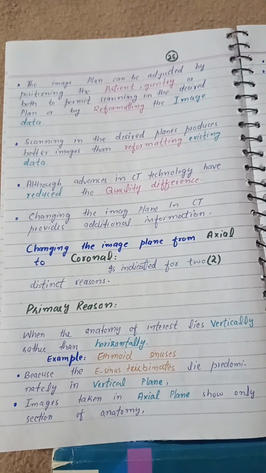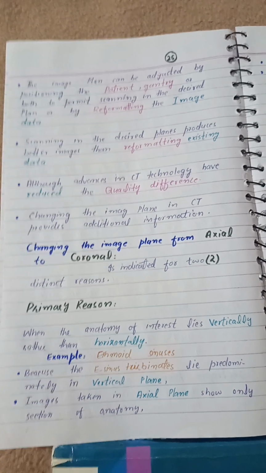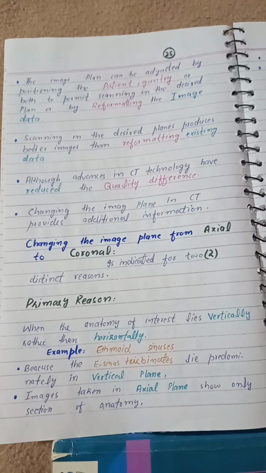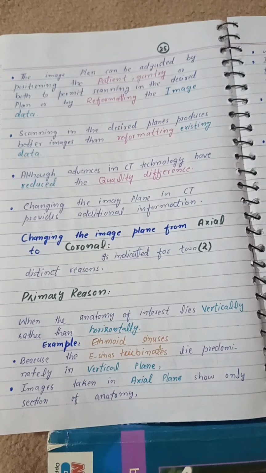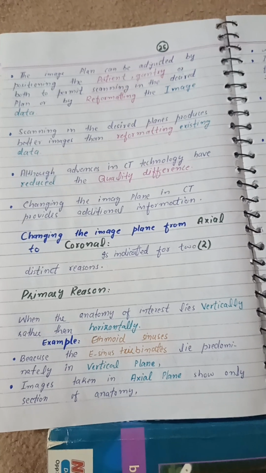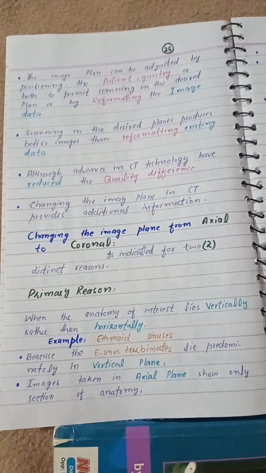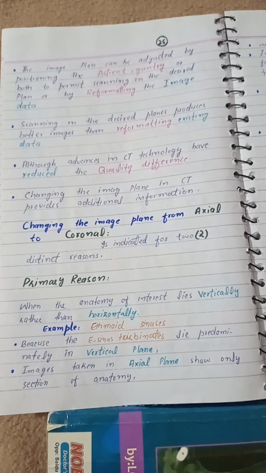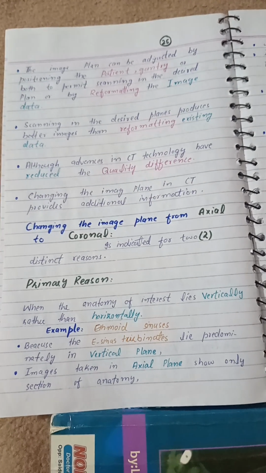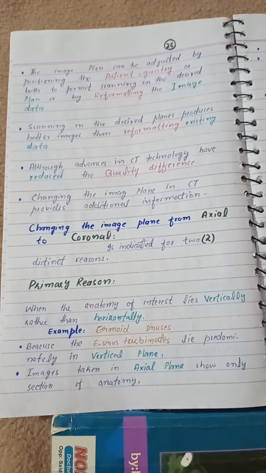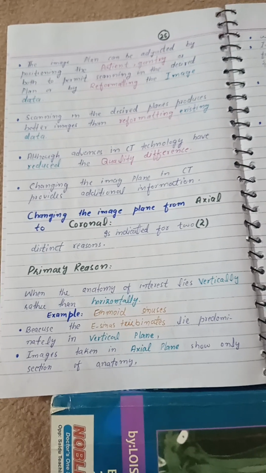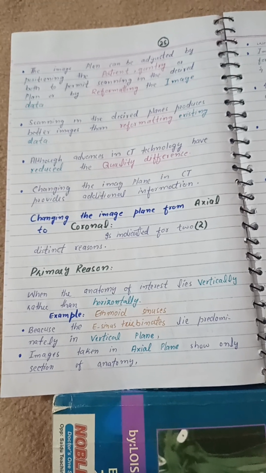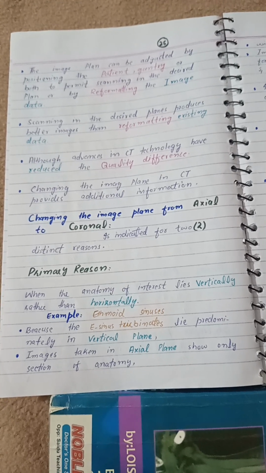Scanning in the desired planes produces better images than reformatting existing data. Although advances in CT technology have reduced the quality difference, changing the image plane in CT provides additional information. Changing the image plane from axial to coronal is indicated for two distinct reasons. The primary reason is when the anatomy of interest lies vertically rather than horizontally.